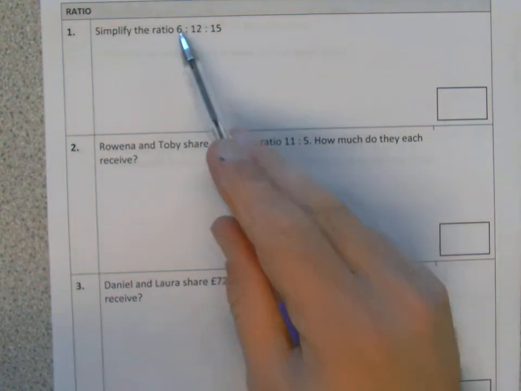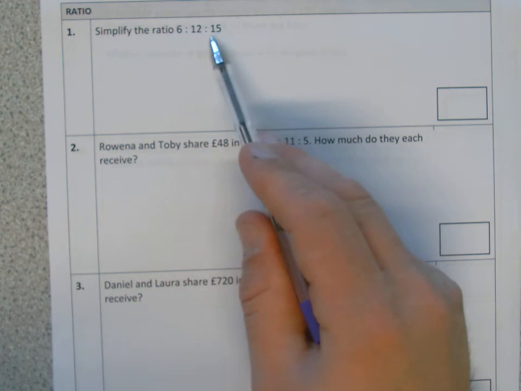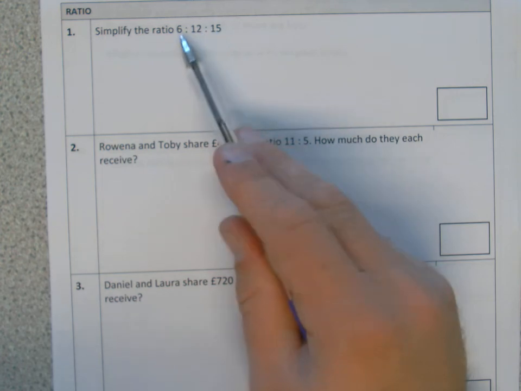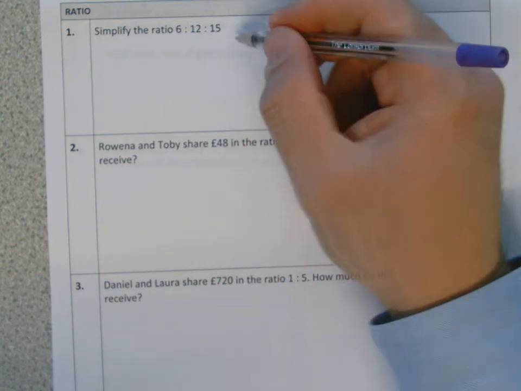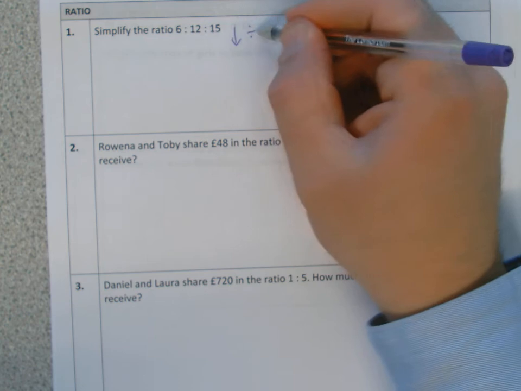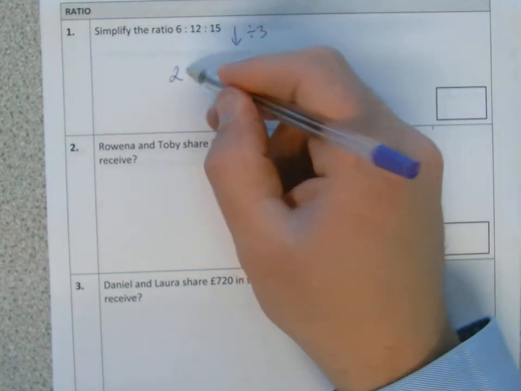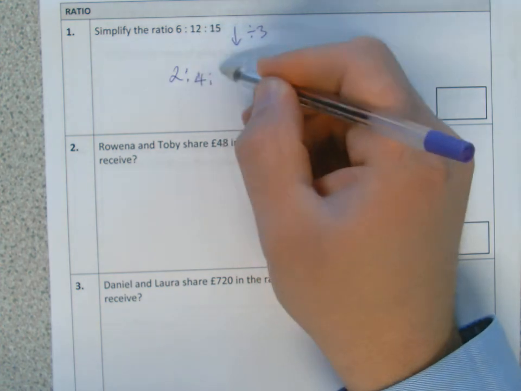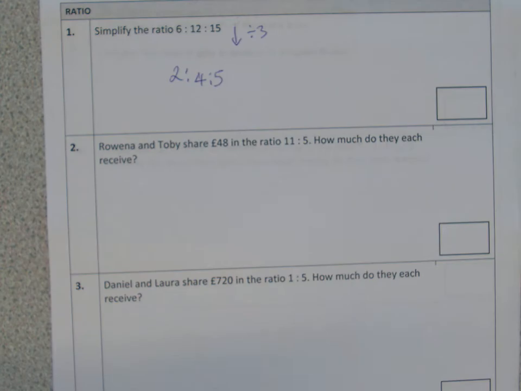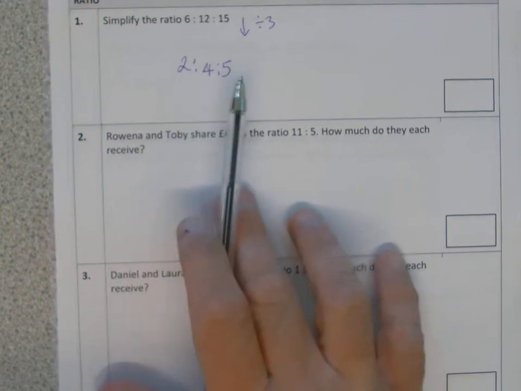You might be thinking 6, because 6 goes into 6, goes into 12, but 6 doesn't go into 15. So you need to think maybe of a smaller number, 3, yeah? 3 goes into 6, goes into 12, into 15. So what we can do is divide the whole thing by 3, okay? So 6 divided by 3 is 2, 12 divided by 3 is 4, 15 divided by 3 is 5. So there you go, you've got a simplified ratio, which still represents proper proportions, 2 to 4 to 5.